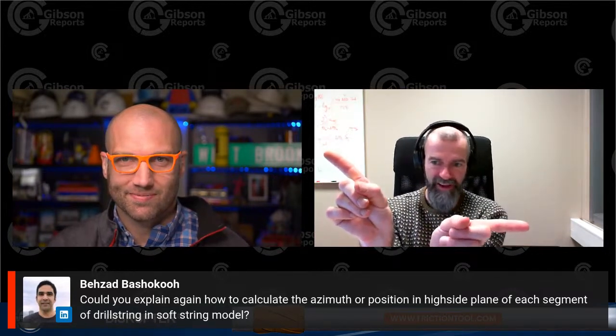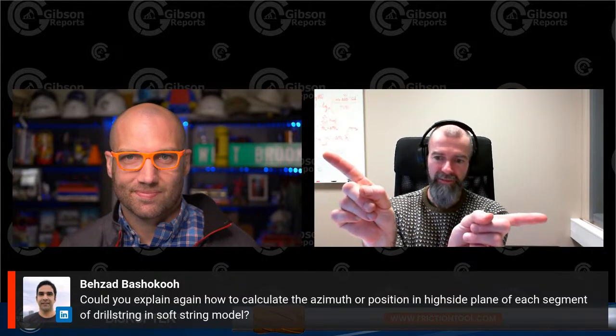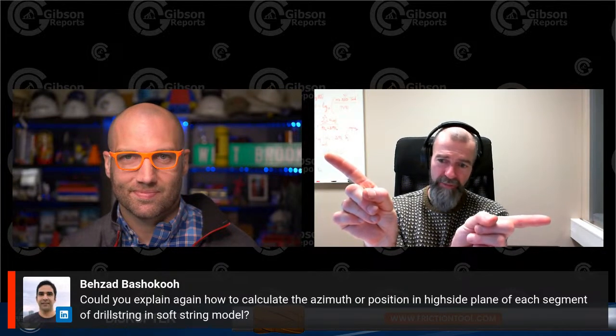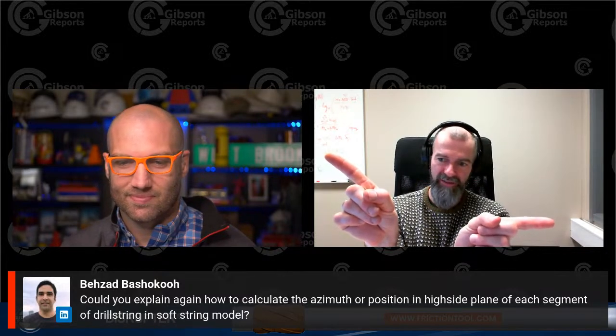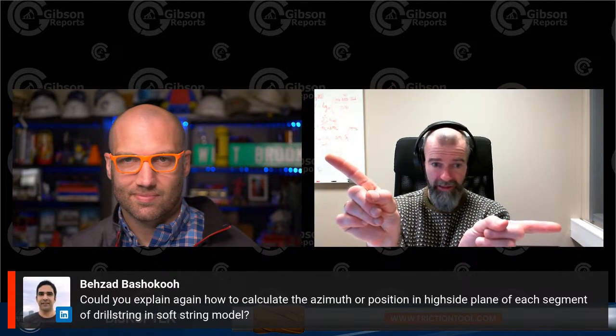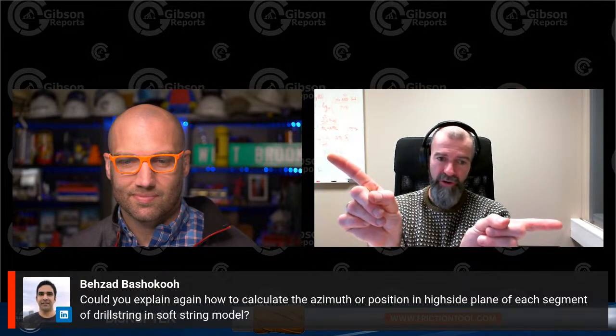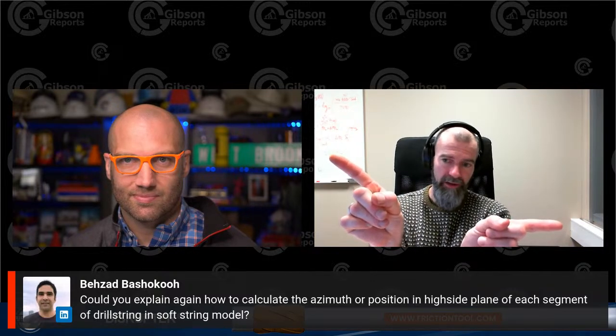Imagine that there is a piece of drill pipe between my hands, and the tension is pulling in these two directions. Obviously they're not parallel, because if you're going through a dog leg, they're not parallel.